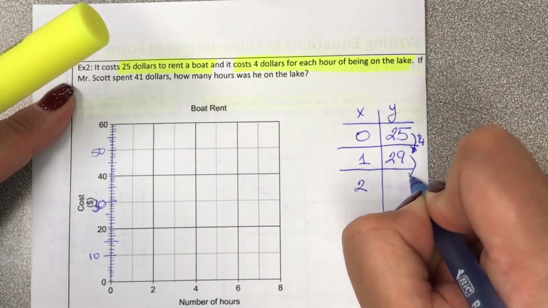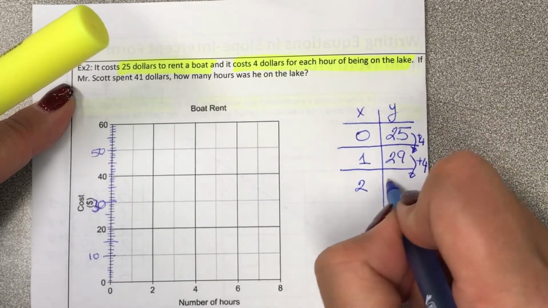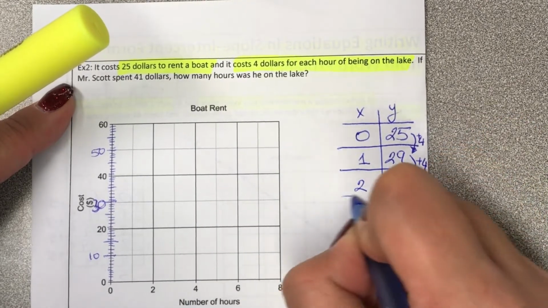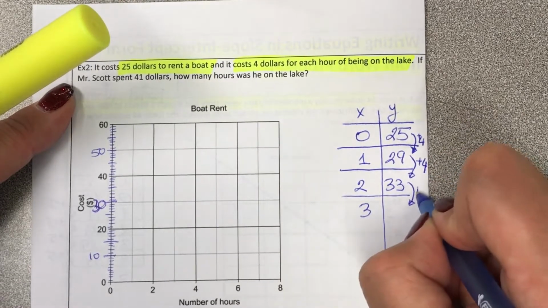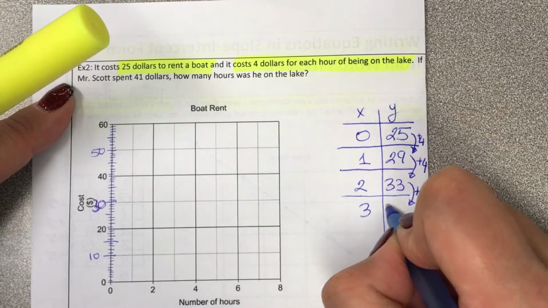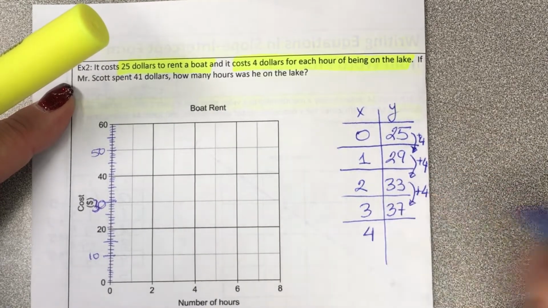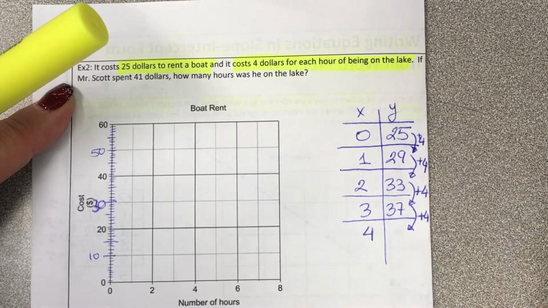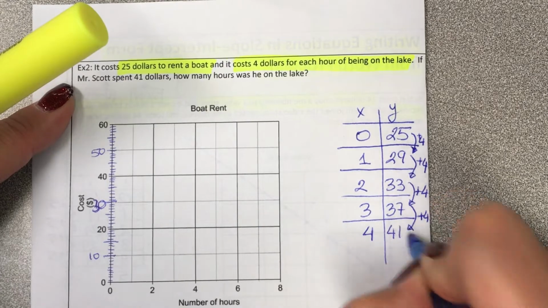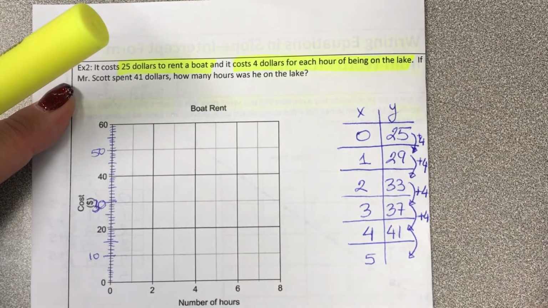You stay 2 hours there, okay, add another $4 to the total, 33. All right, so how about 3 hours? Add another $4, 37. Well, you decide to stay longer, 4 hours. Add another payment, 41. And then you can just keep adding $4 for every hour.